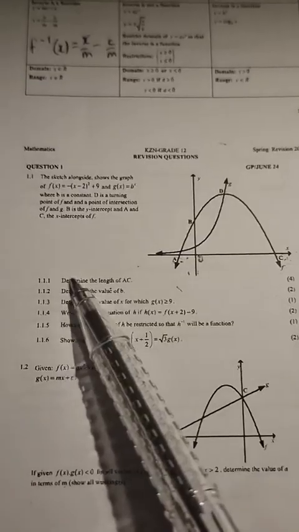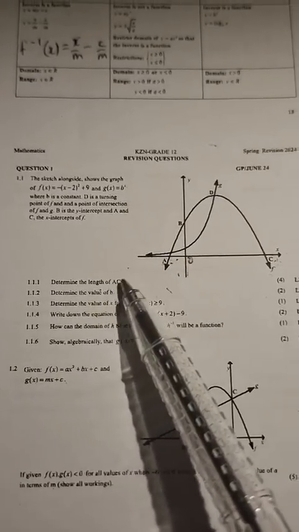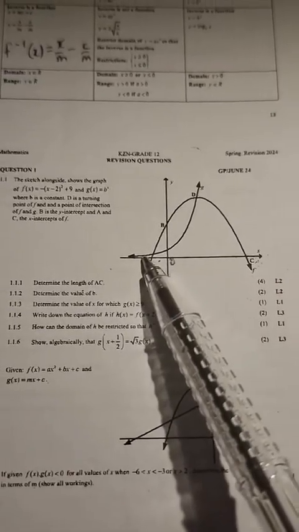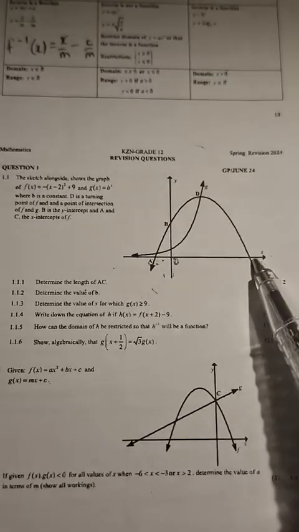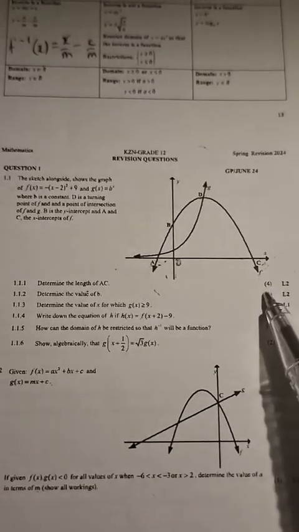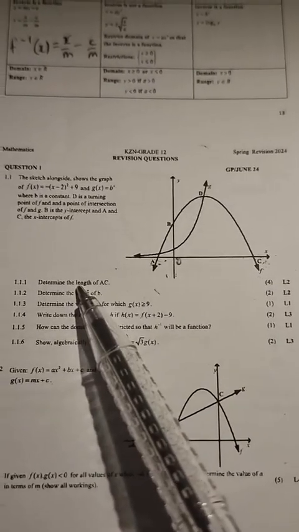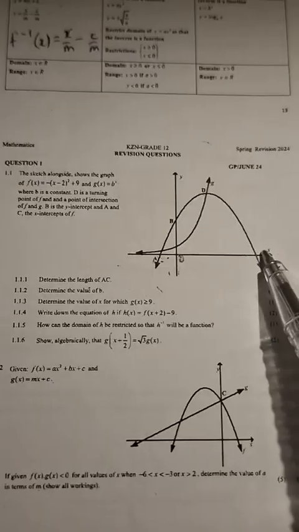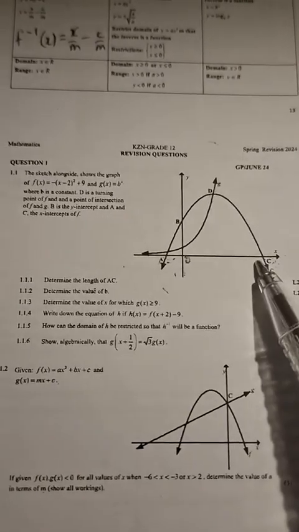So that's why when we determine the length of AC, we wanted to first find the coordinates of A and C, because they are the x-intercepts of f. So we found the length of AC. How? By first finding the coordinates of A and C, by finding the x-intercepts.